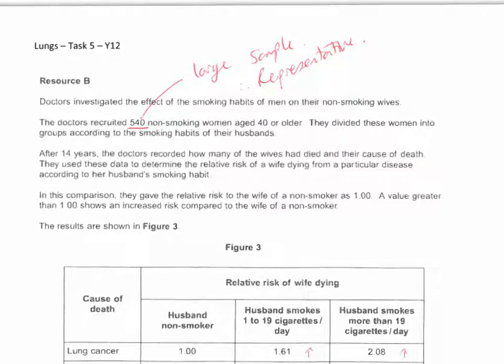So looking at the next resource: does husband smoking affect or increase the risk of wives dying? They used 540 people, so that's something you can pick up from the information at the top. So straight away that's telling us it's a representative sample.